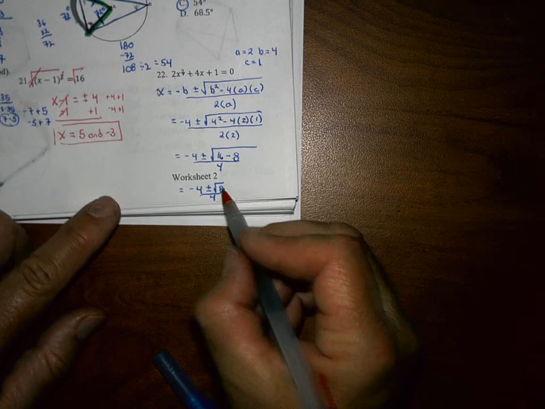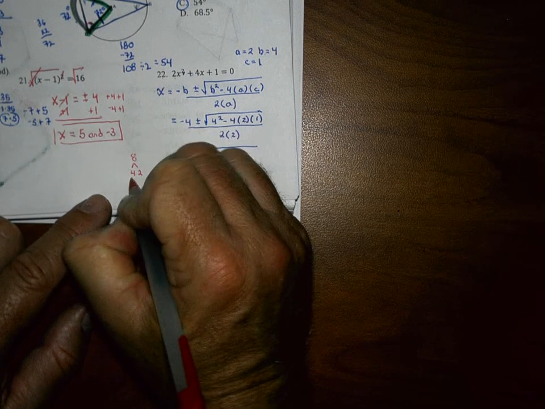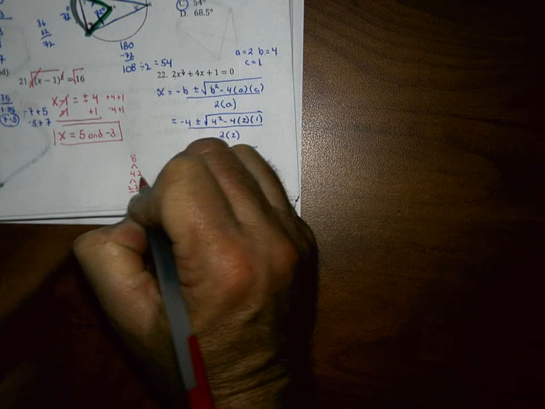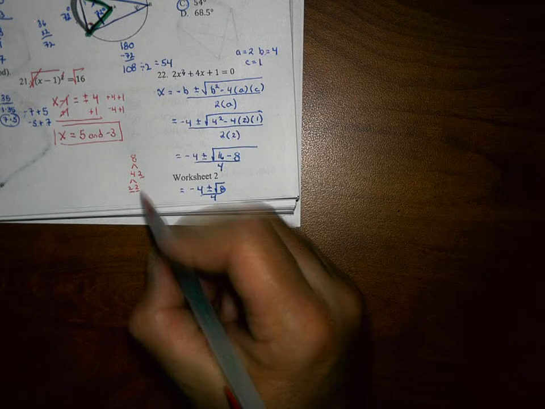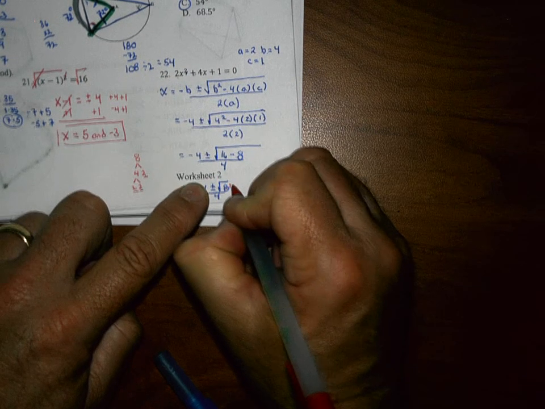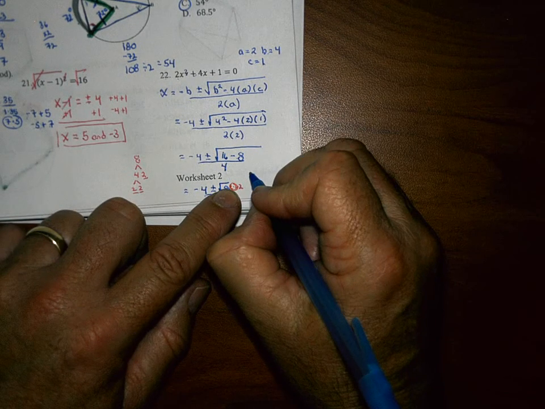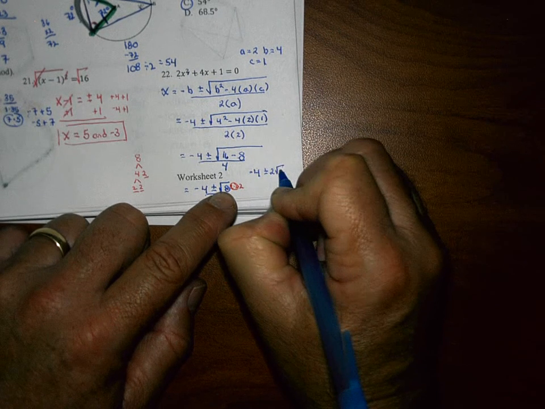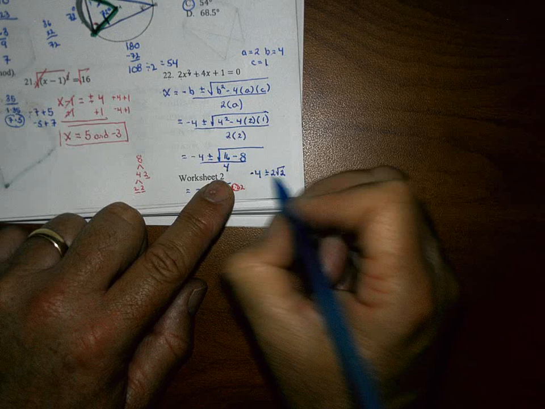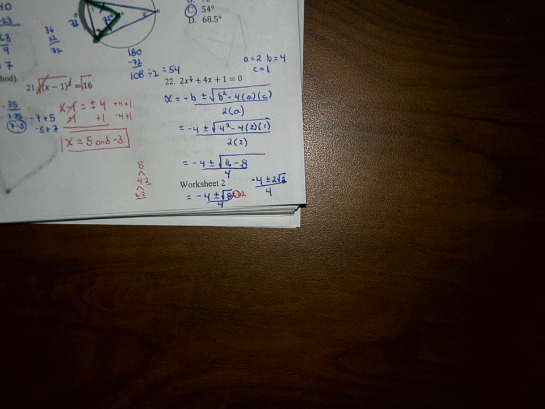Now, that's not my answer because I could make a factor tree out of 8. So 8 factors into 4 times 2. 4 factors into 2 times 2. So I am going to then work this problem out right here. That means 8 becomes 2 times 2 times 2, and I have a pair of 2's. So that means my answer simplifies to negative 4 plus or minus 2 square root 2, divided by 4. Okay, guys? So I have that right there.